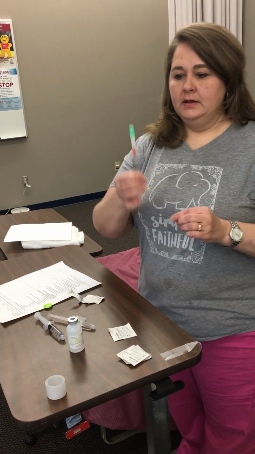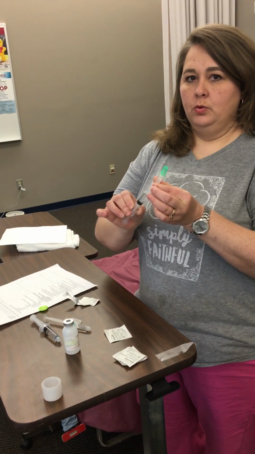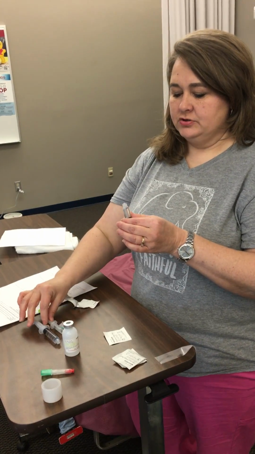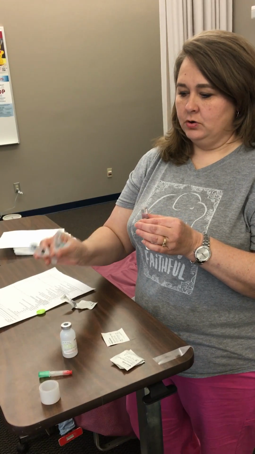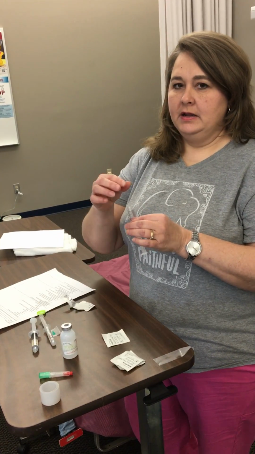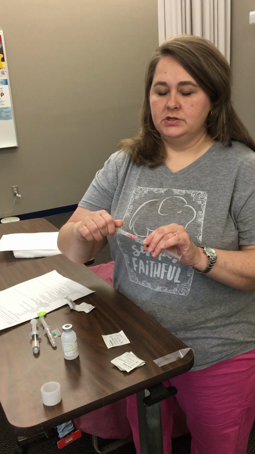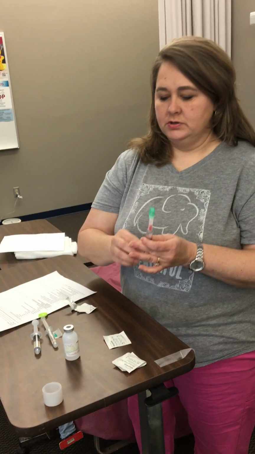And at this time, I want to go ahead and label this medication with the patient's name and the medication name on here. And for demonstration purposes, I do not have caps on my syringes, you'll see, but in the hospital or in your checkoff, you need to make sure that you have a cap on the end of your syringe at all times, because we want to keep that part sterile.